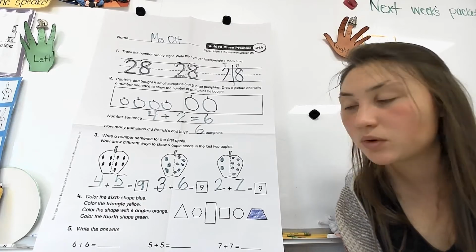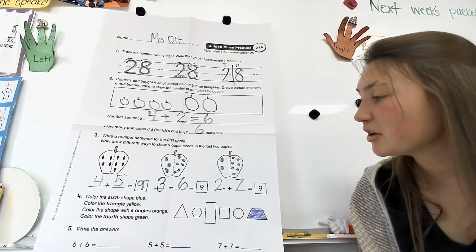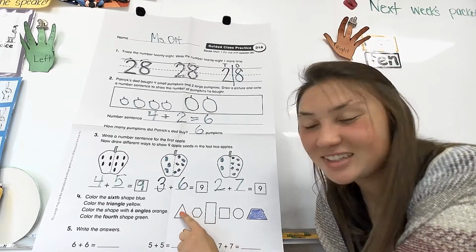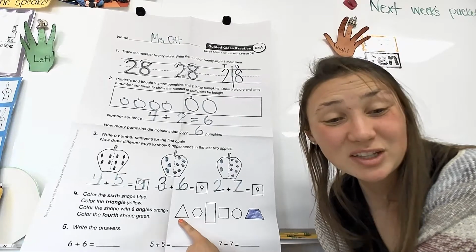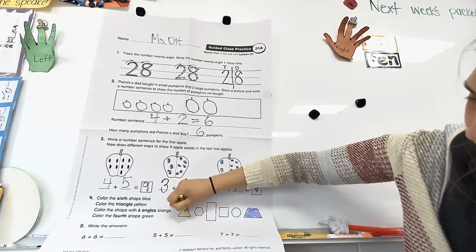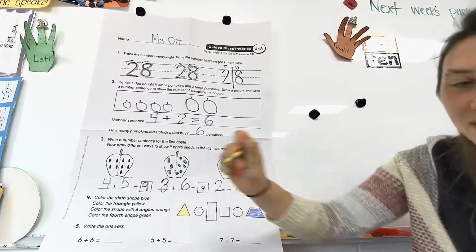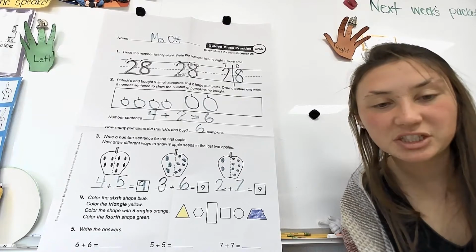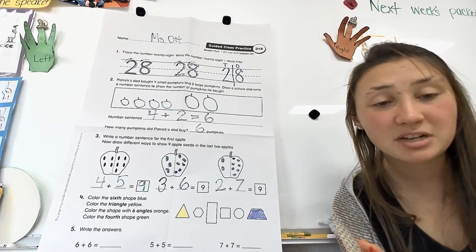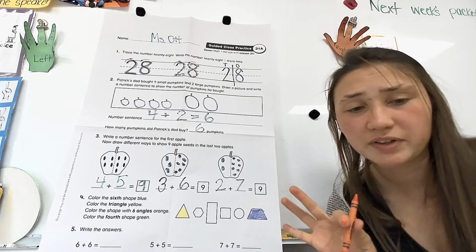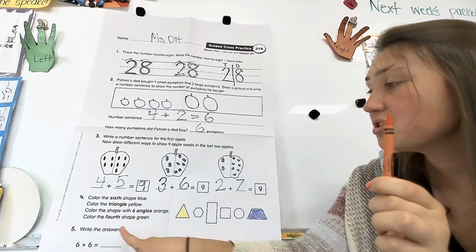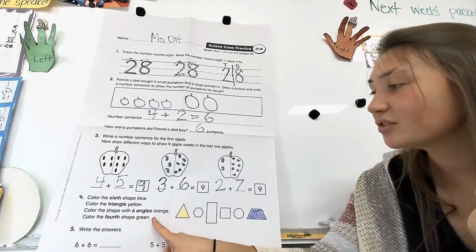The triangle yellow. Okay. And which one? Put your finger on the triangle. Yep, you should have it on this one with 3 sides, right? Go ahead and color the triangle yellow. All right. Okay, the next direction, you have to take out your orange crayon. If you need more time to color, just pause it. I just don't want to make the video very long. Take out your orange crayon, and it says color the shape with 6 angles orange.